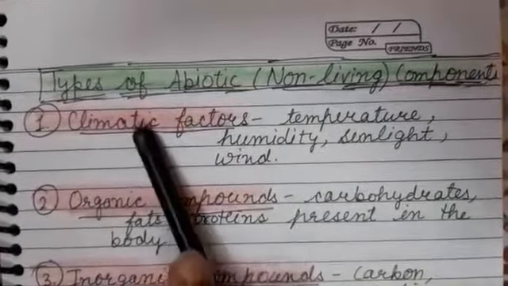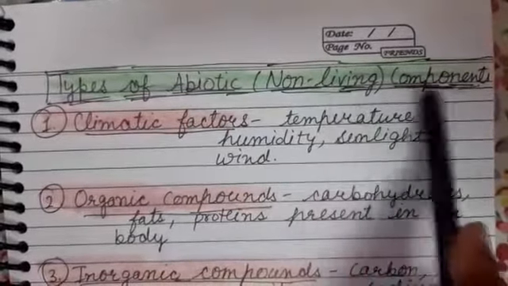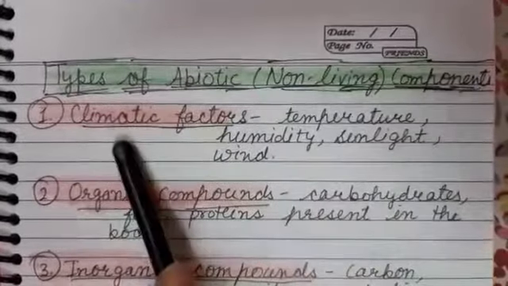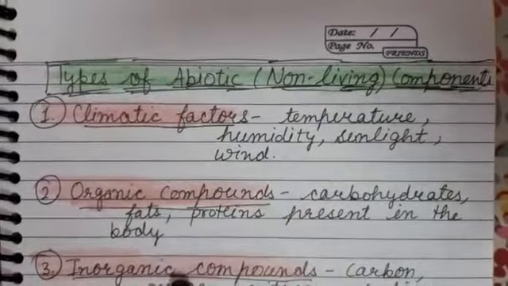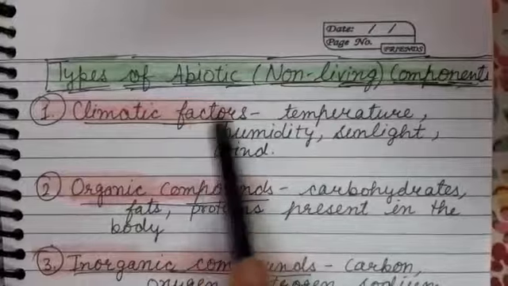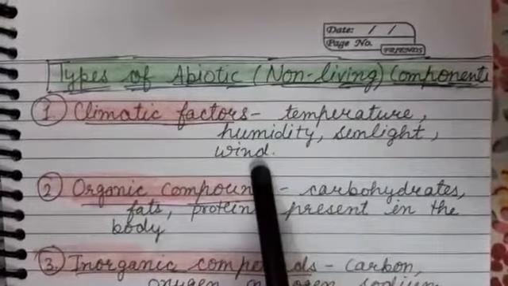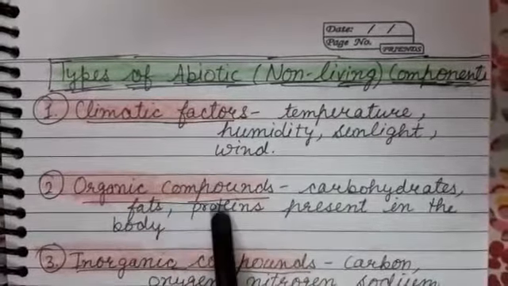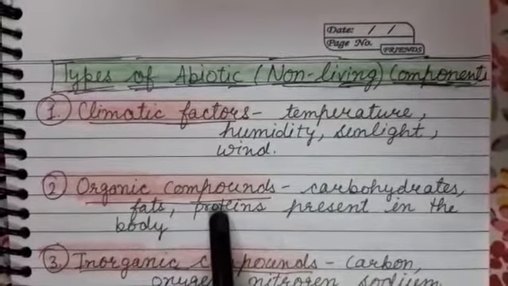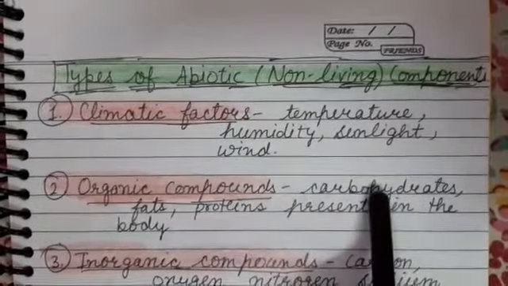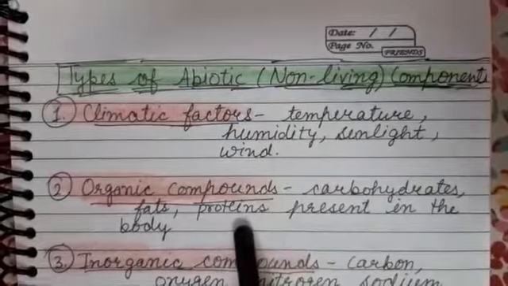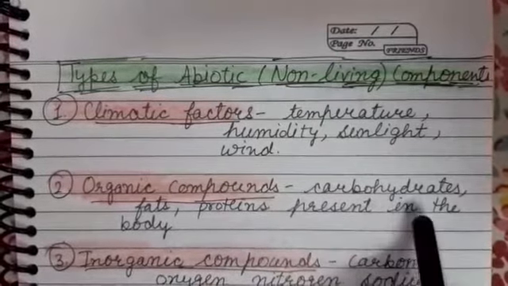Now, what are the abiotic components, non-living components of the ecosystem? There are three abiotic components. First is climatic factors: temperature, humidity, sunlight and wind. Second is organic compounds, like carbohydrates, fats, proteins, which are present in our body.